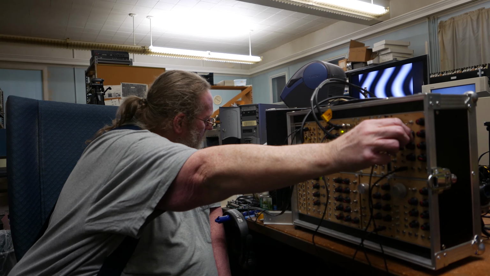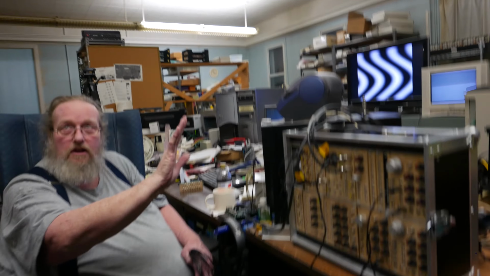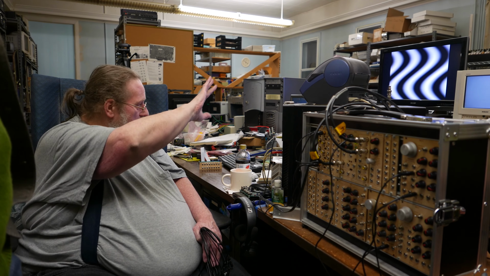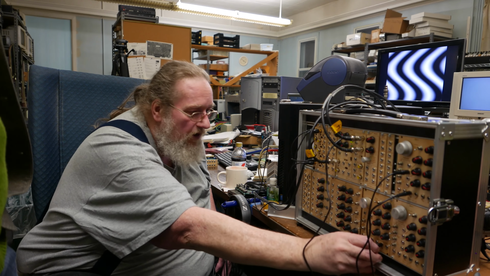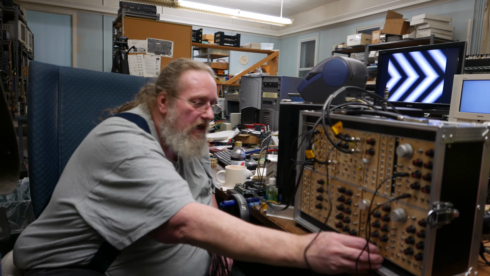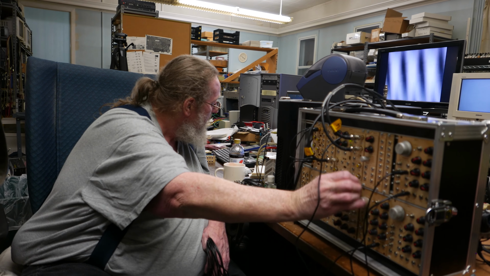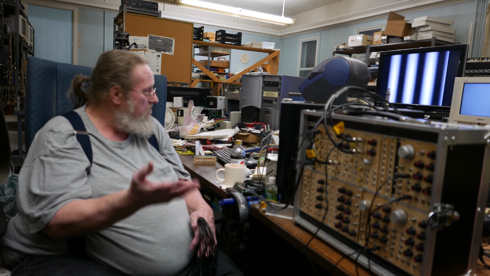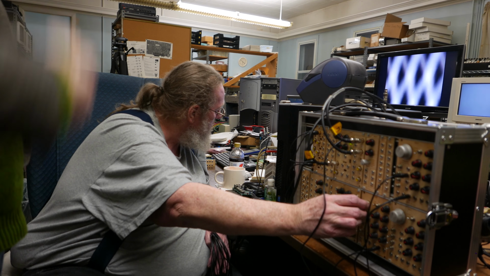So when I voltage control the phase of this one, it uses that other oscillator to shift this one back and forth. And it's doing it with a sine wave, so it's doing a smooth back and forth. If I did it with a triangle wave, it would have sharp corners. And then it's all up to the frequency of this other oscillator. So if I have it going at a very slow speed, it's shifting it back and forth very slowly.